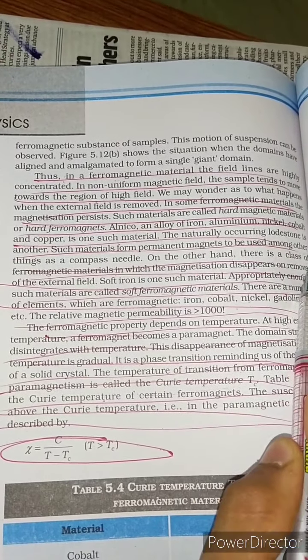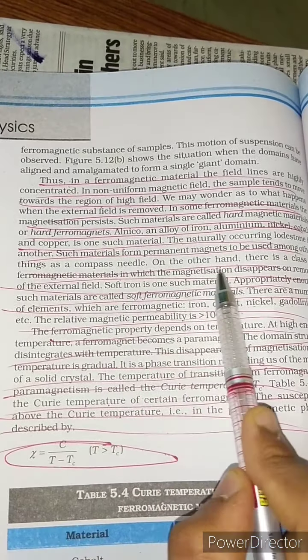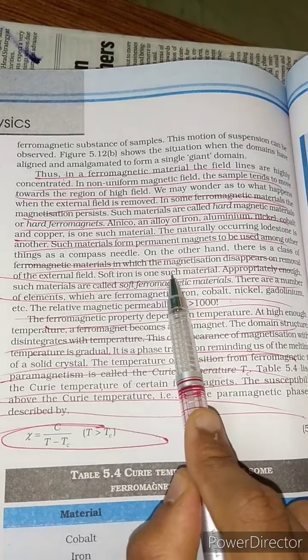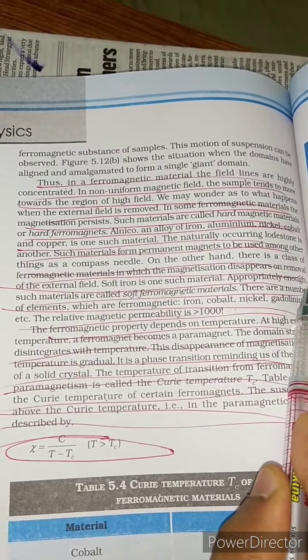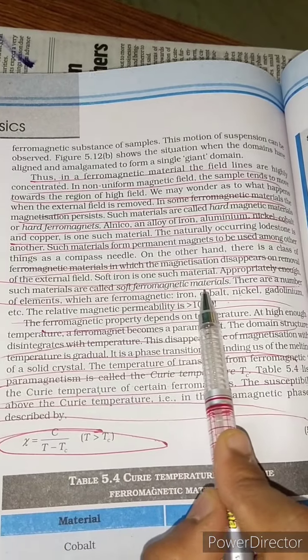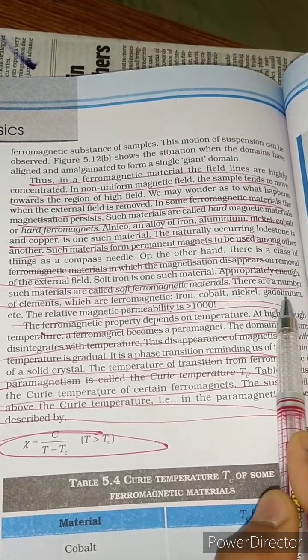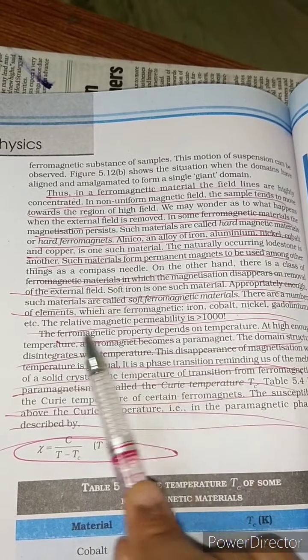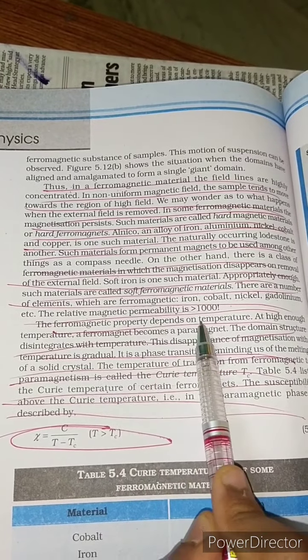On the other hand, there is a class of ferromagnetic material in which the magnetization disappears on removal of the external field. Soft iron is one such material. Appropriately enough, such materials are called soft ferromagnetic material. Now there are a number of elements which are ferromagnetic. Example: iron, cobalt, nickel, gadolinium, etc. The relative magnetic permeability is greater than 1000. The ferromagnetic property depends on temperature.